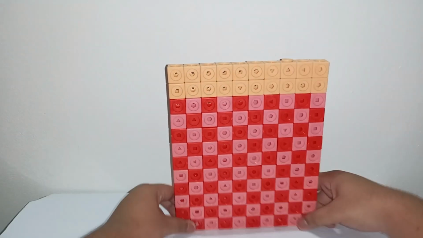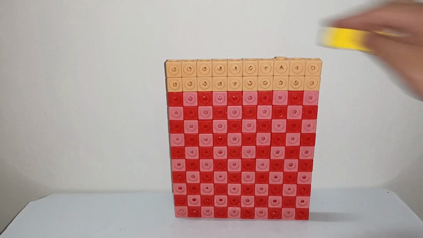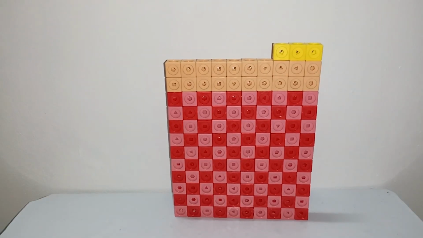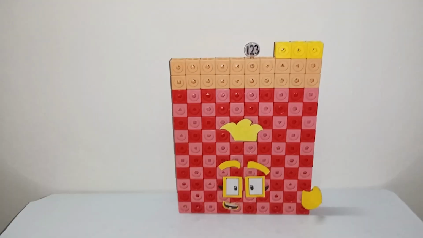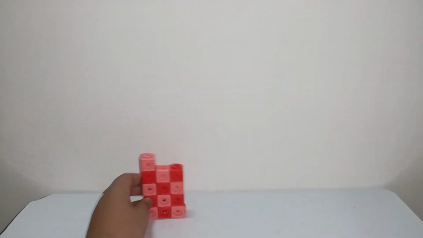Okay, and then we need to add 3 yellow blocks more to make 123. Now here are the 3 yellow blocks. And then I'm going to use magic to see its face just like this. So that's our number block 123. The next character is 124.